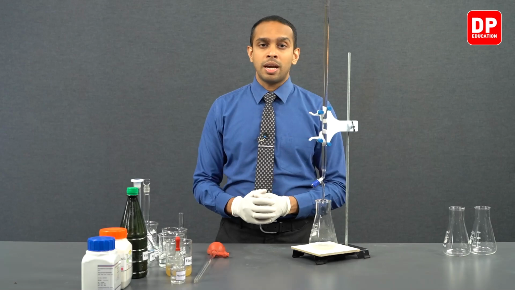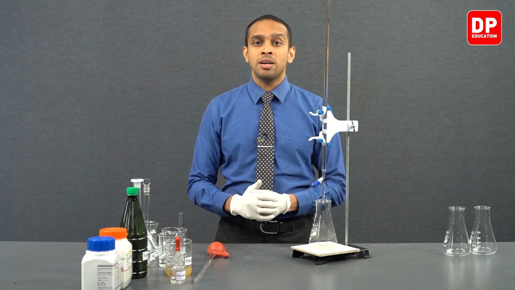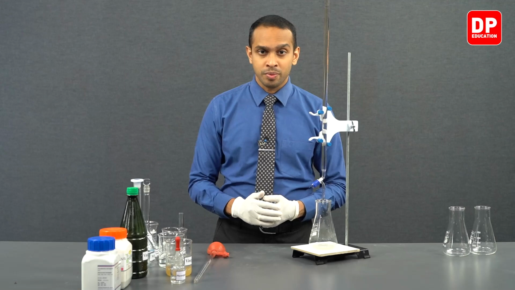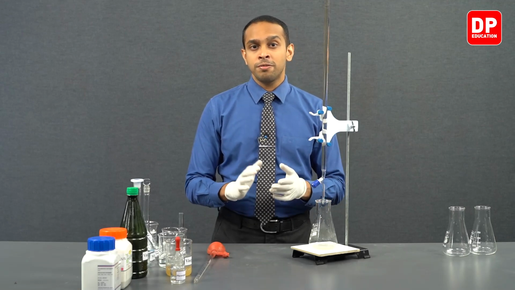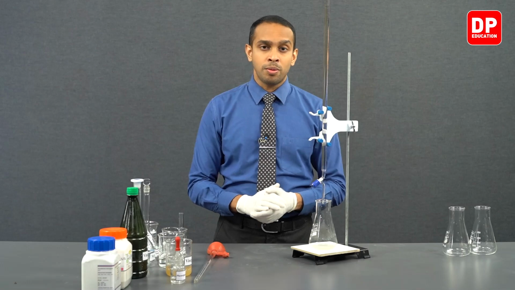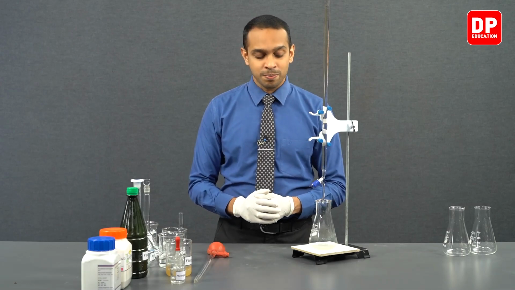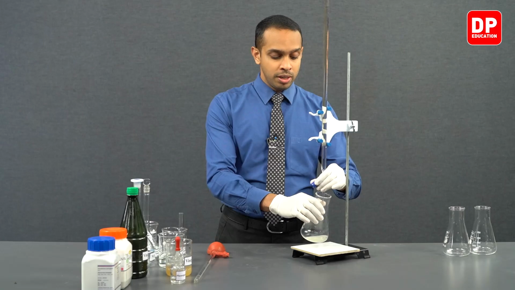When sodium hydroxide enters this medium, it will react with the acetic acid in vinegar and will get used up. However, after all of the acetic acid is completely reacted, the next incoming drop of sodium hydroxide is going to convert this acidic solution into an alkaline or basic solution. At that point, you will observe phenolphthalein changing its color from colorless to pink. So that will be our endpoint.